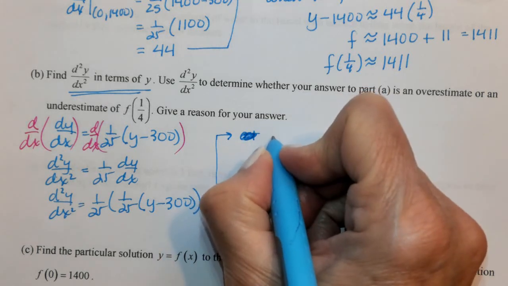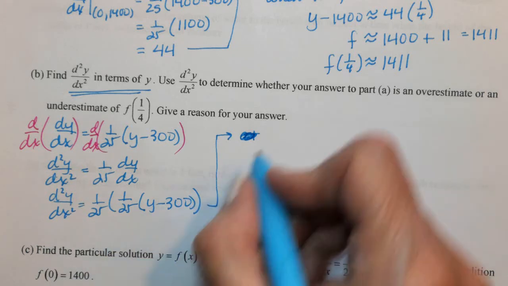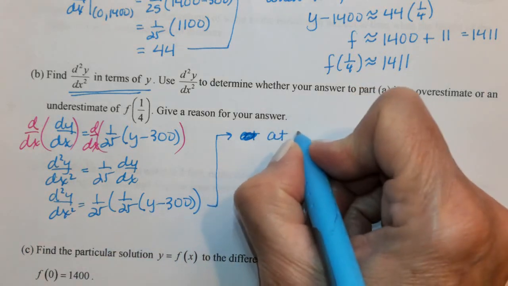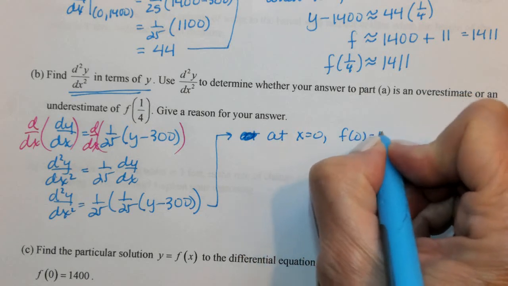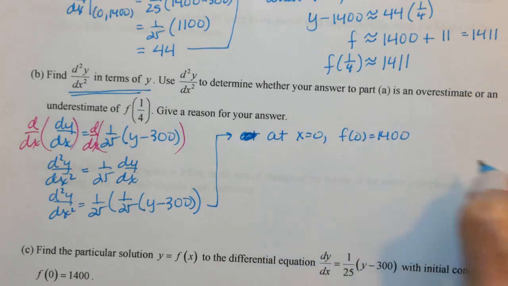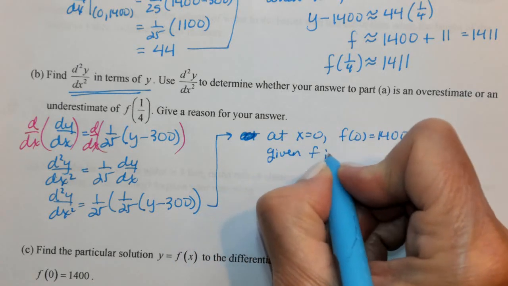What I'd like to do is be able to say something about the concavity. All right? We know when x is 0, f of 0 is 1400, right? We know it's 1400. And we were given that f is increasing.